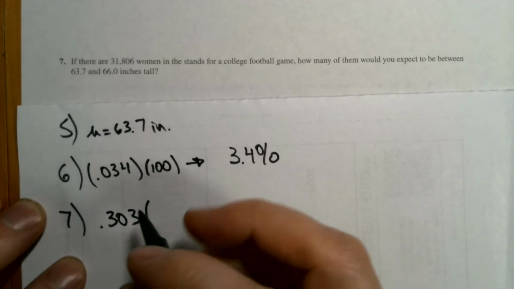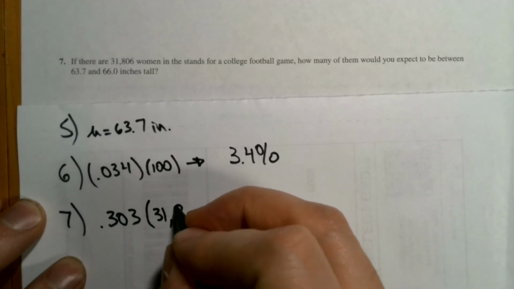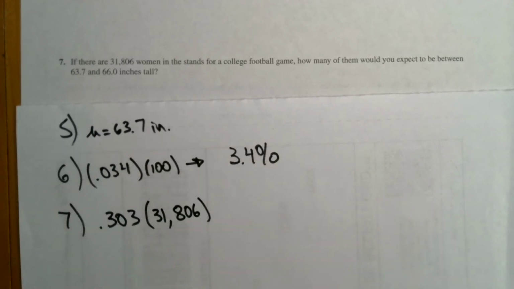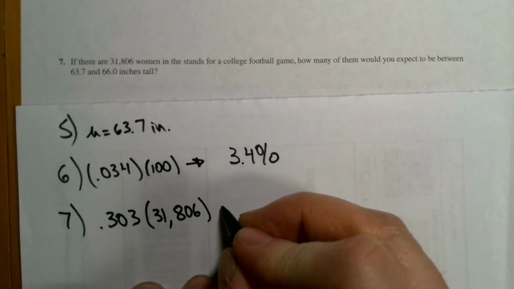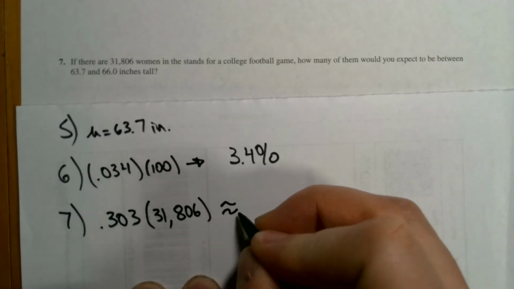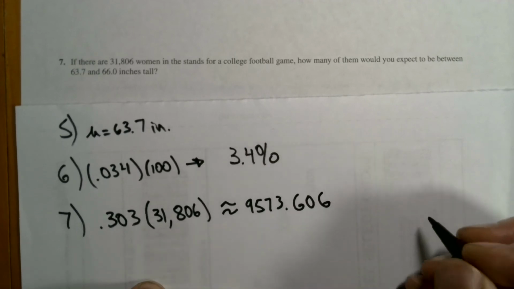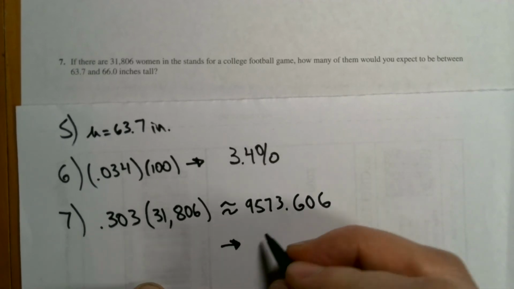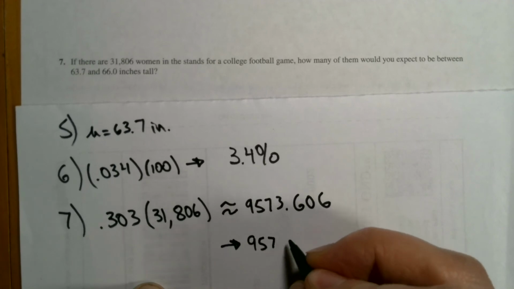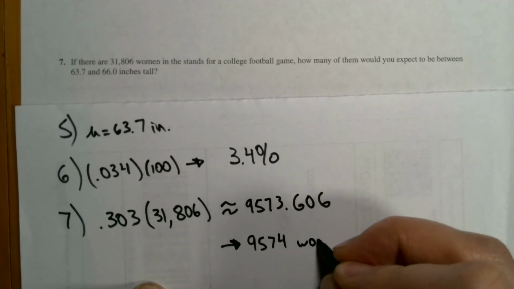So if we believe that this sample of 31,806 is representative of the population of America, then we could just take 30.3% of that amount of people in the stands, and we would get how many women we would expect to be within that height. So this is approximately 9573.606. We would use standard rounding here to get this many women.